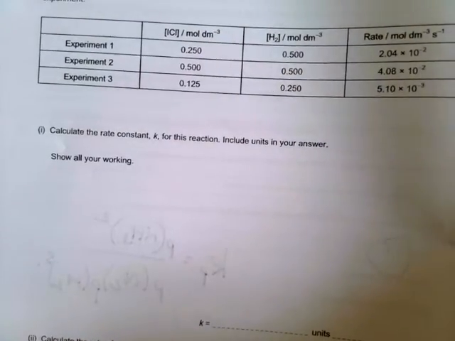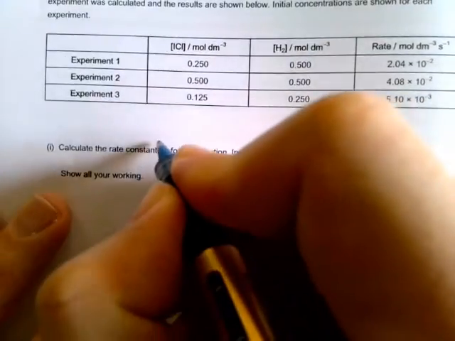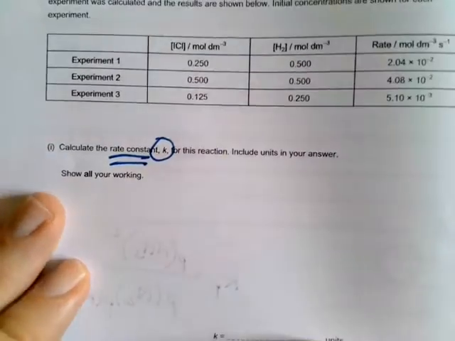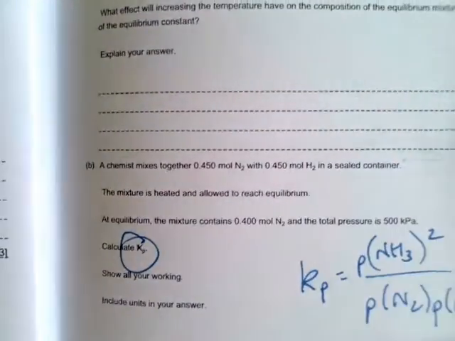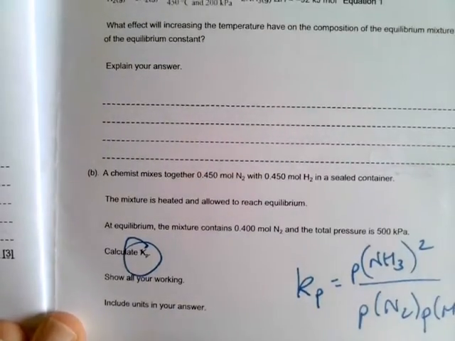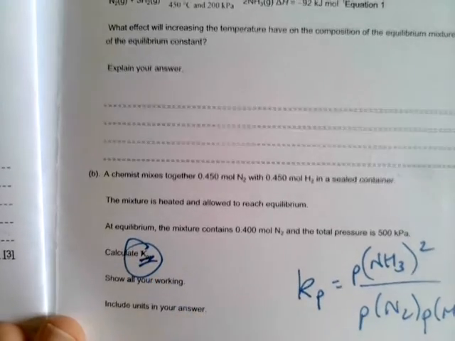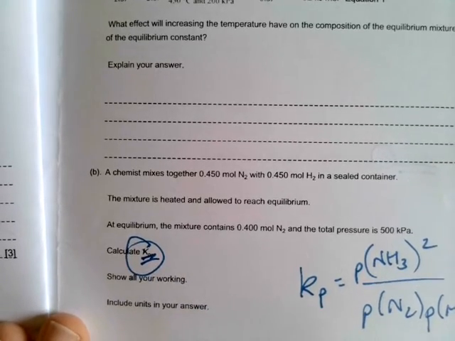The final thing that I'll say is, in these questions, little k, rate constant, and big K, equilibrium constant. Don't get those mixed up.